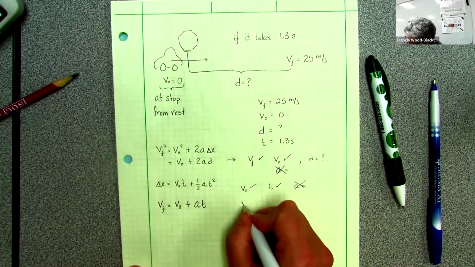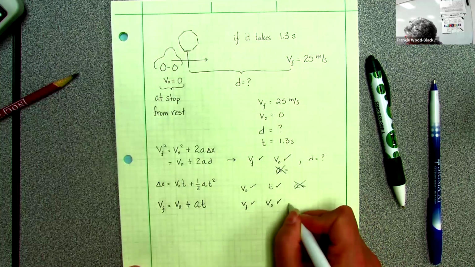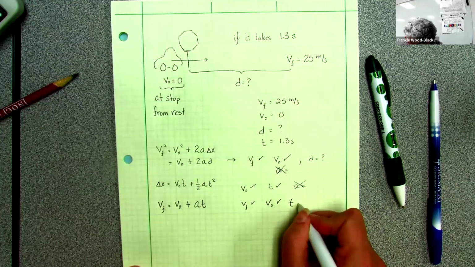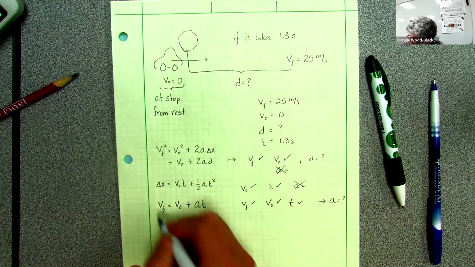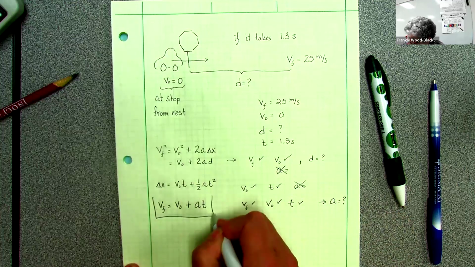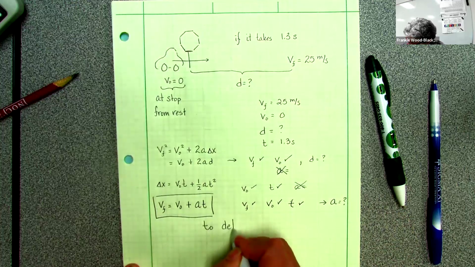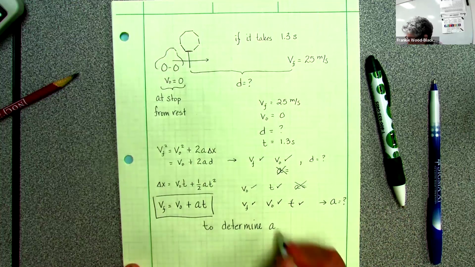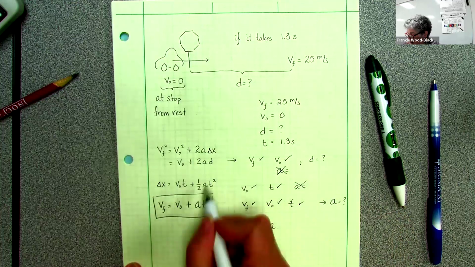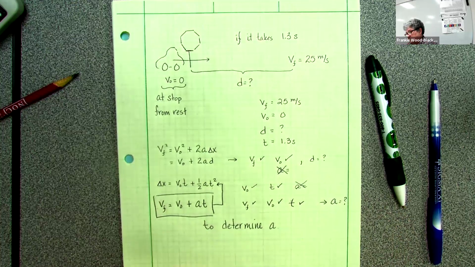Well, I got V final, check. I have V initial, check. I have time, check. I can find out A. Well, that's great because I can use this equation to determine acceleration. And once I have acceleration, I can plug that right into there and use that to go into there.